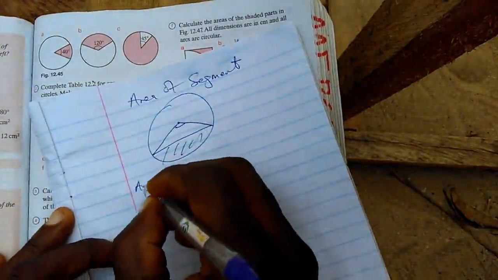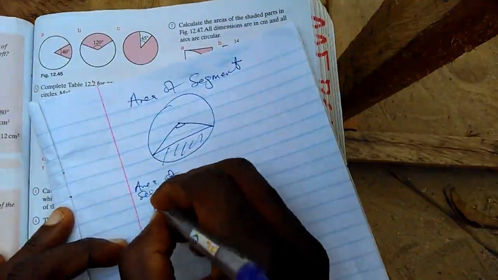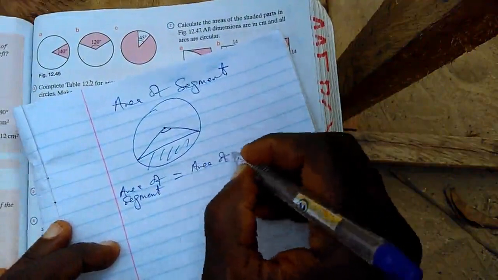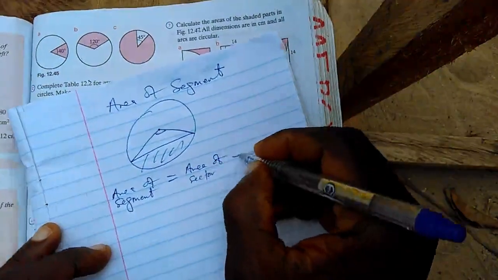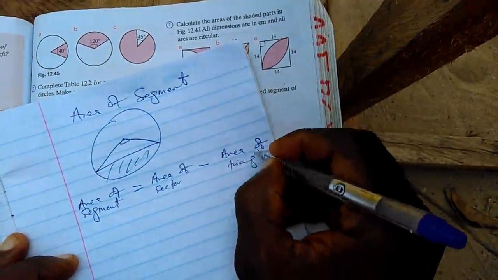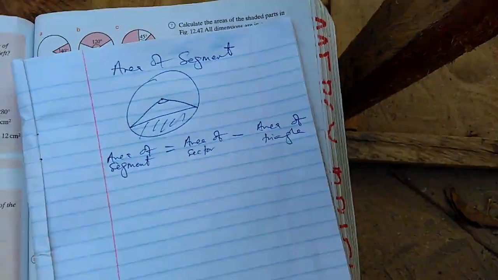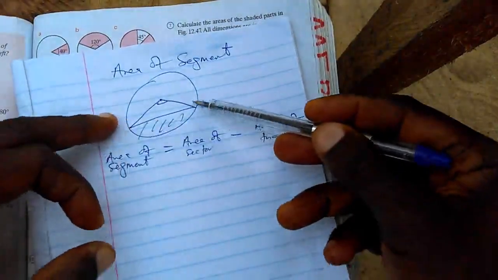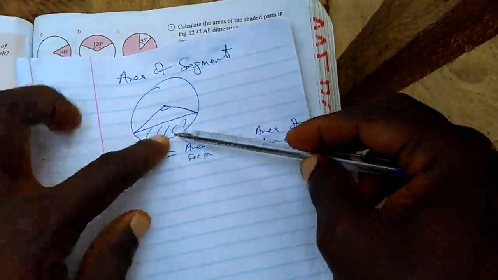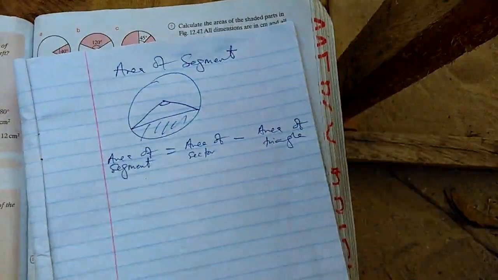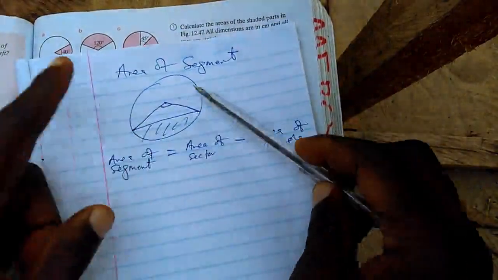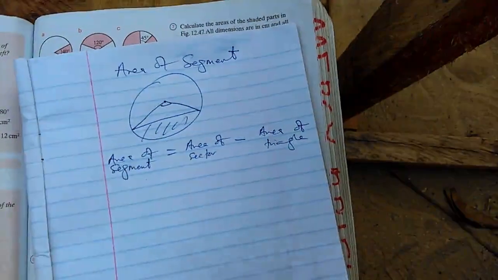So area of segment equals area of sector minus area of triangle. The segment is a part of the sector, and when you divide the sector into a segment, the other part is a triangle. So for you to get the segment, you subtract the triangle from the whole sector. That's why we went through sector.